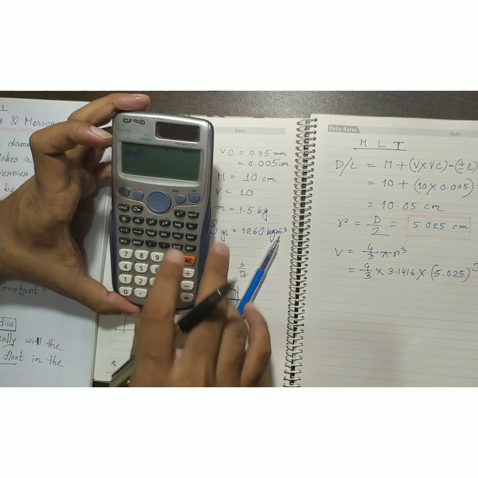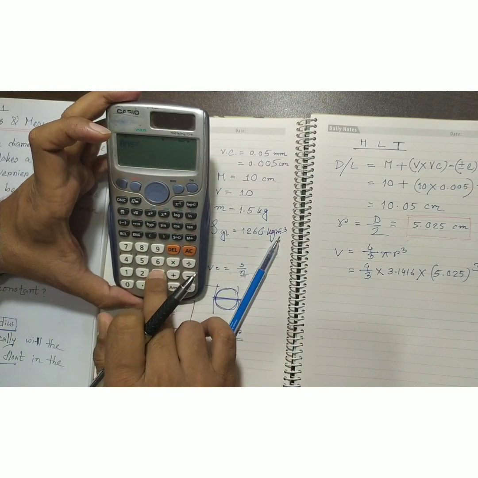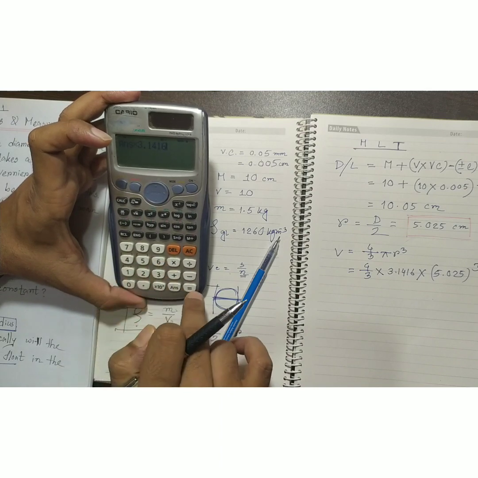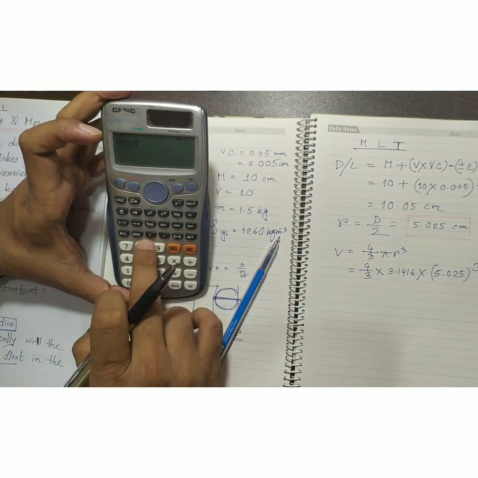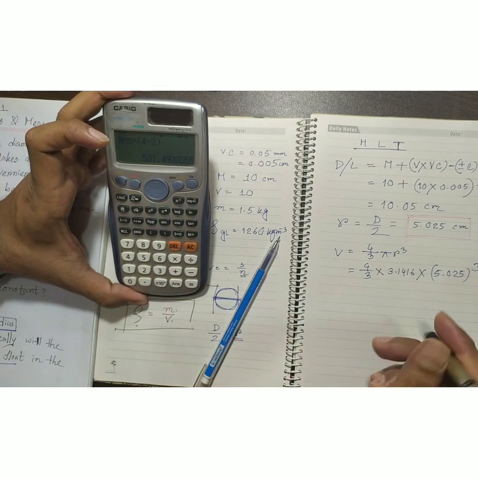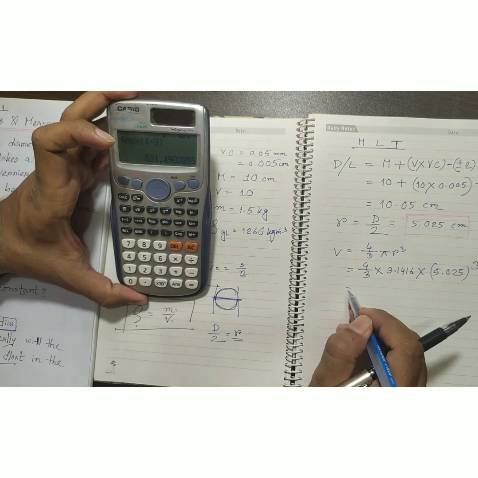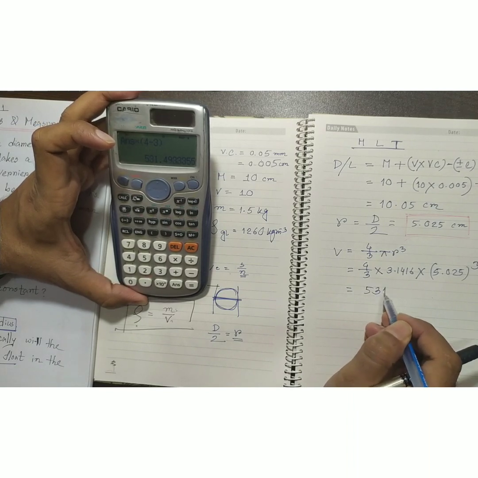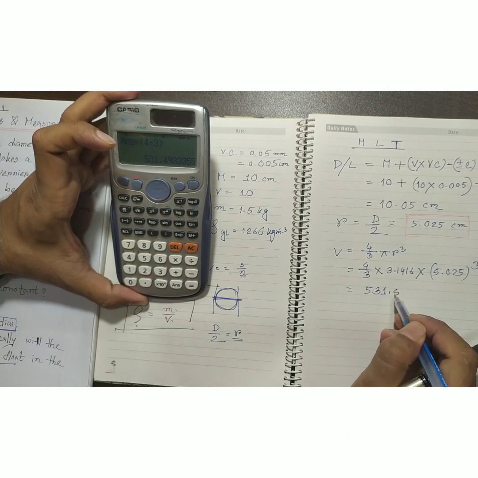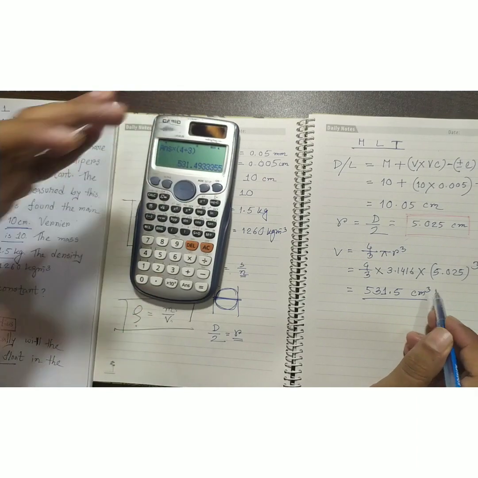We need to calculate it. So 3.1416 times 4 by 3 times 5.025 cube gives 531.5. So 531.5 centimeter cube is the volume of the sphere.